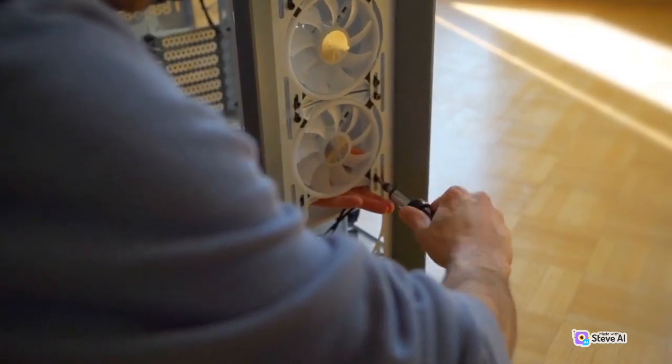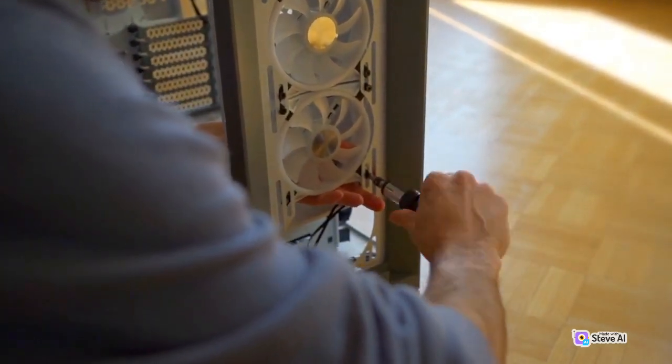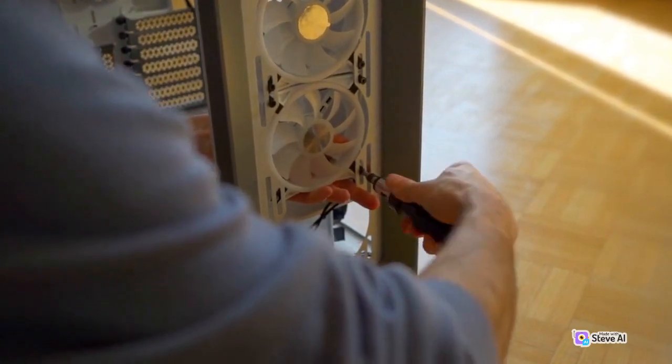A step-by-step guide to building your own computer, from part selection to assembly and cost-saving tips.